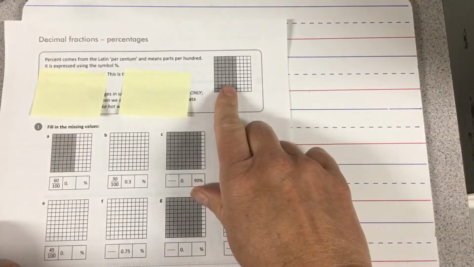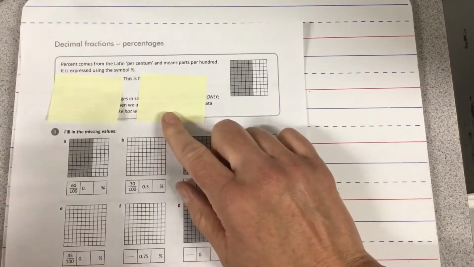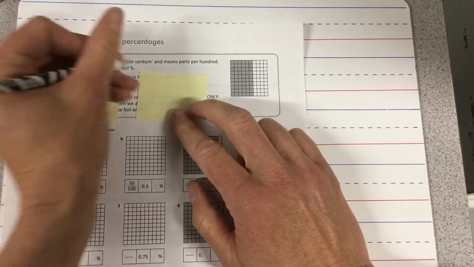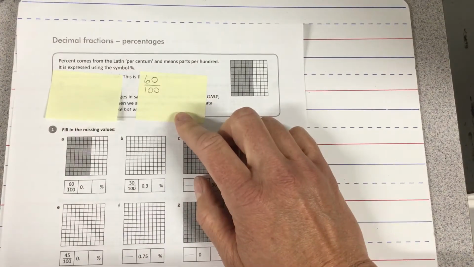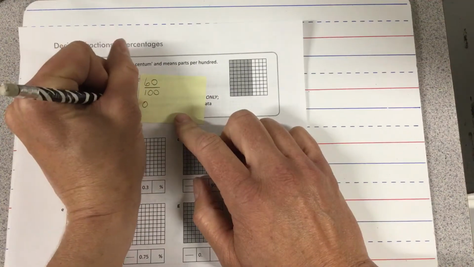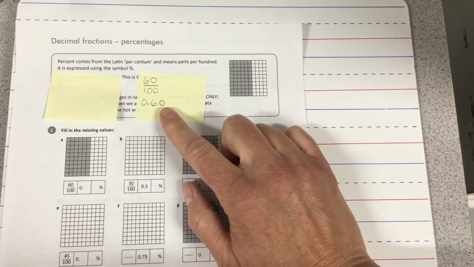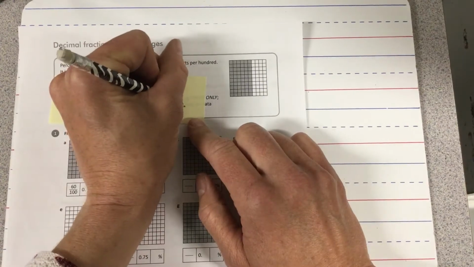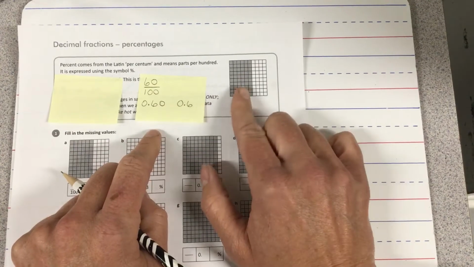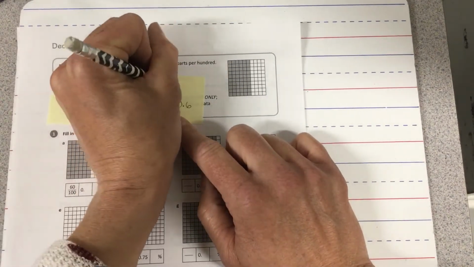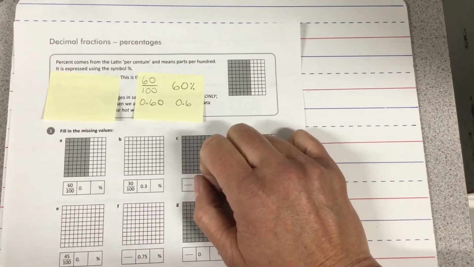If we were to look at this quadrant right here, this is split into hundredths, and there's a certain amount that are shaded. There are 60 shaded. So if I was to represent that as a fraction, I would say I have 60 out of 100 shaded. As a decimal, I could say that as 0.60. An equivalent decimal to that, you should know, is just 0.6. These two mean the same thing. And if I was to show that as a percentage, I would say 60% of it is shaded. So I'd write 60 and then just do the percent sign.